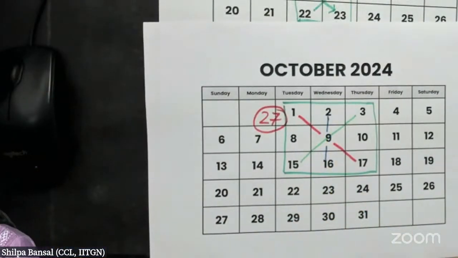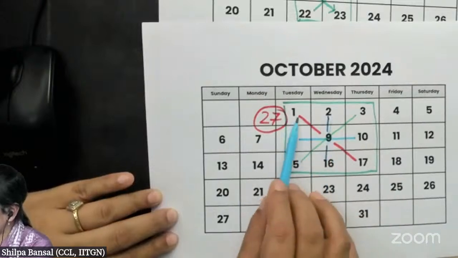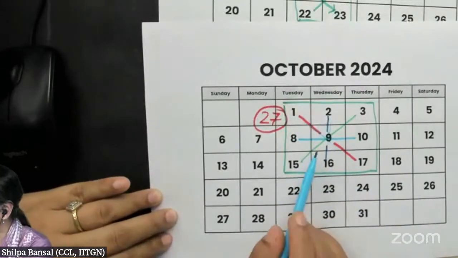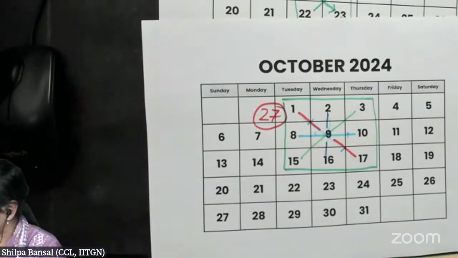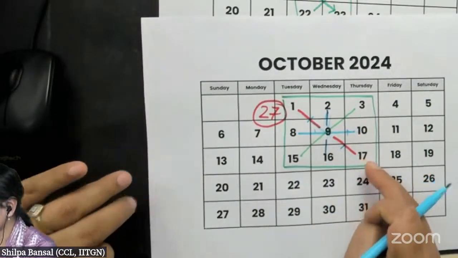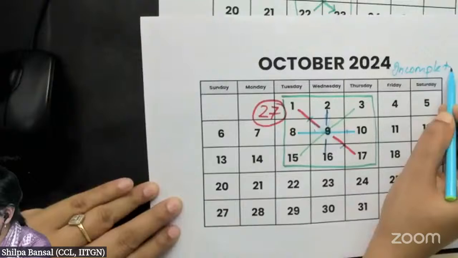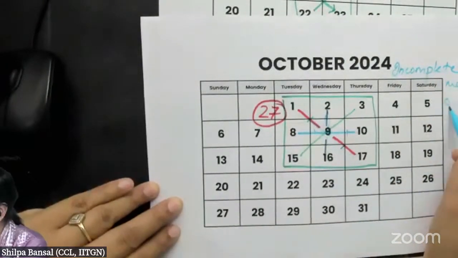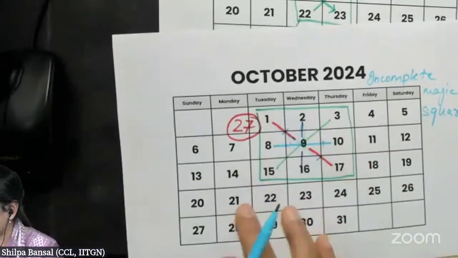If I take another color, blue or any other color, this one is also 27. Those lines which cross 9, the total is 27. This plus this plus this plus this, all are 27. All the diagonals and this one. This is not 27, see. So this is called an incomplete magic square. So how will it be a complete magic square? When it will be a magic square? If this also is 27.